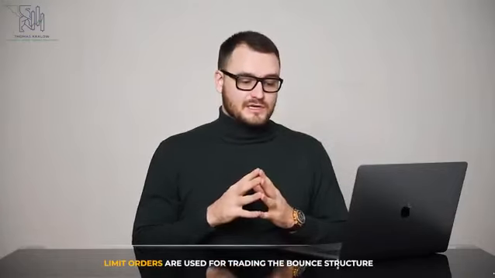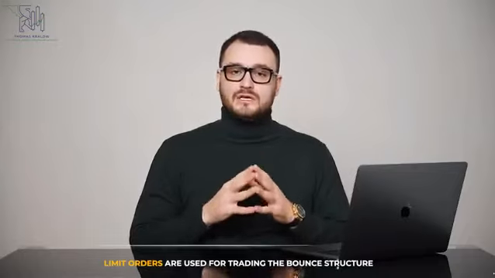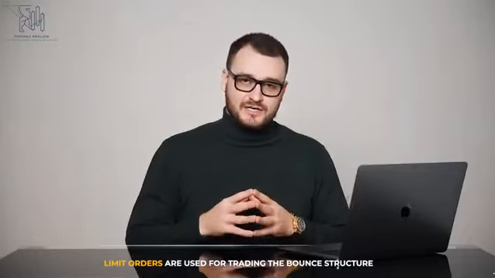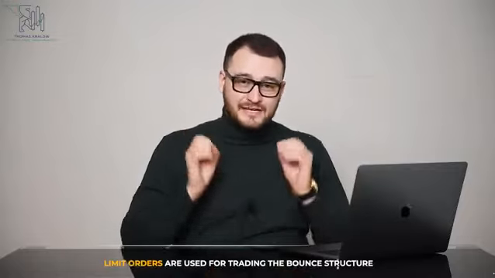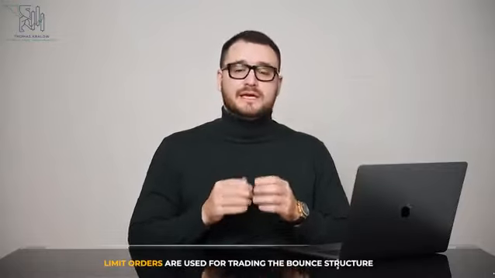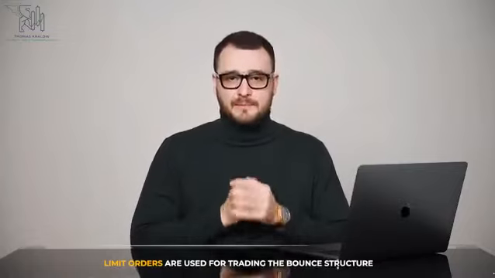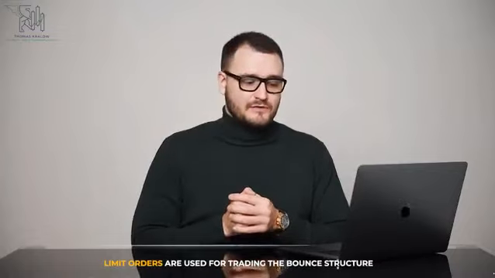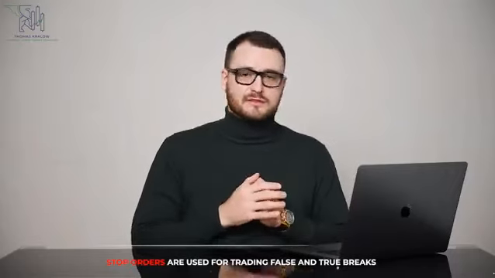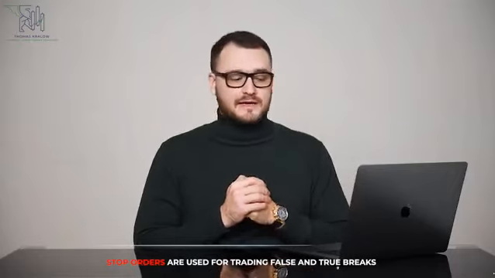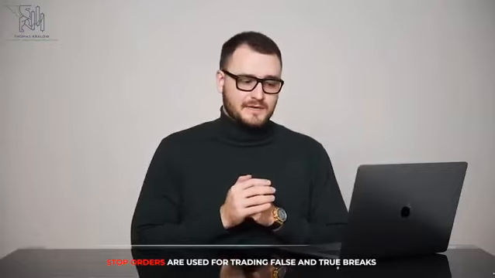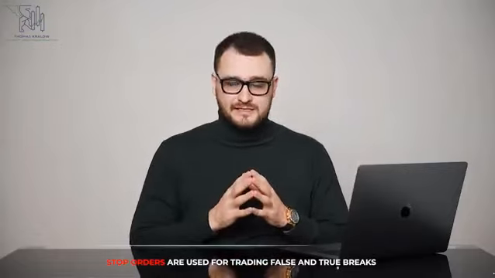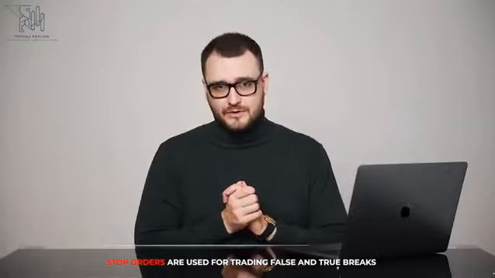The limit orders are mostly used only for the bounce structure. And write it down in your notebook word for word: the entry with a limit order is only for the bounce structure. For false breaks and mostly true breaks, you will enter with a stop order. So most of my trades, 90%, are going to be stop order trades, not limit order and not market order.